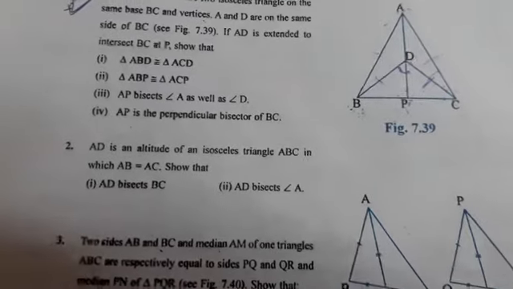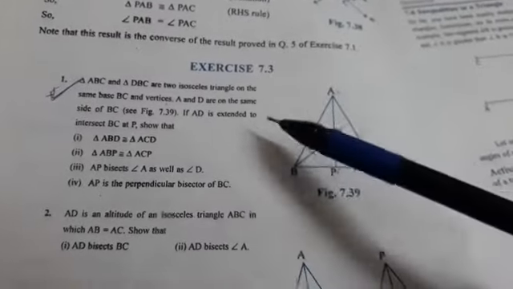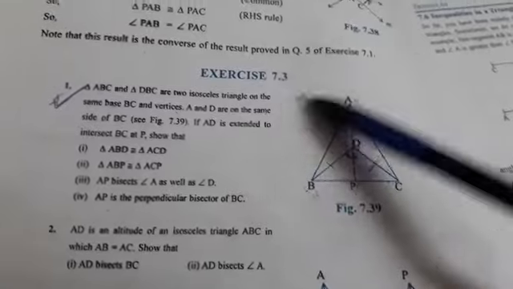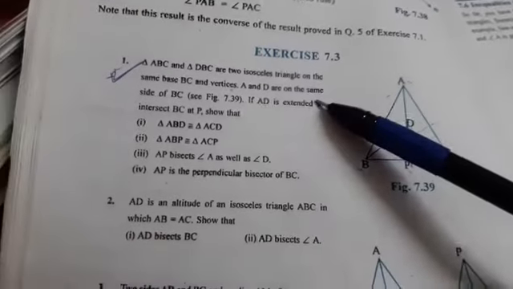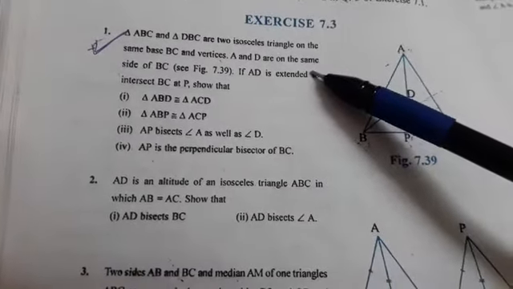Good morning, girls. We will continue exercise 7.3. And in yesterday's video, I had explained SSS congruence and RHS congruence.